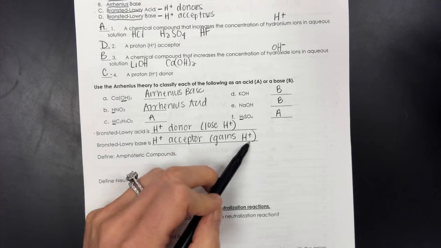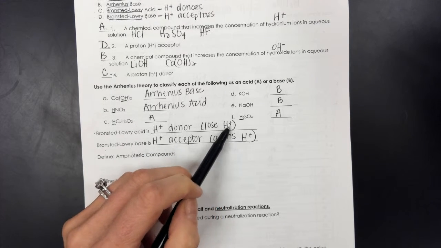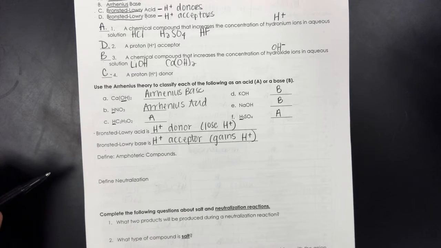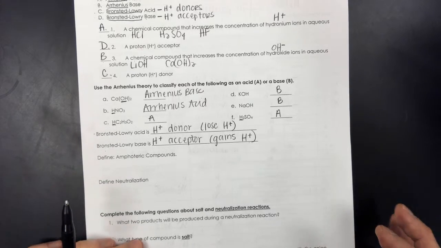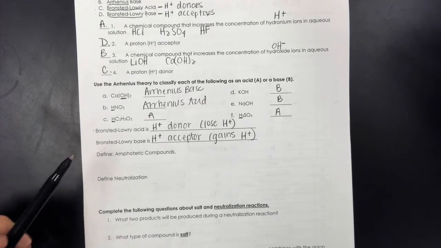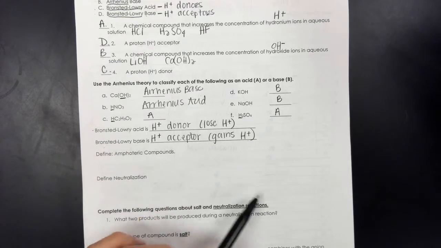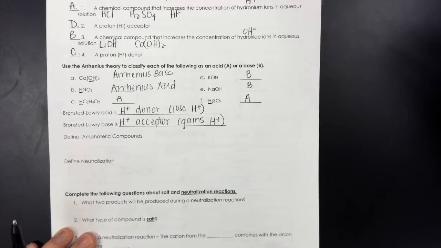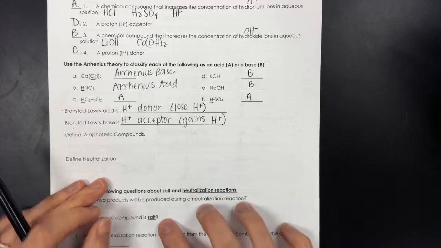Remember, we can also call that a proton, because technically a hydrogen ion that's lost an electron is just a proton. So I wish I had had more examples of Bronsted-Lowry acids and bases in here, so we're going to have to kind of draw our own. Okay, so I'm going to give you a chemical reaction.